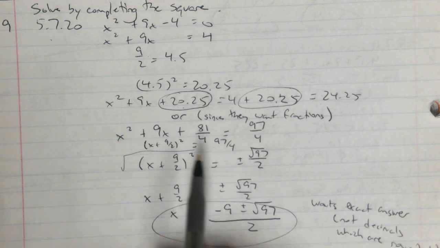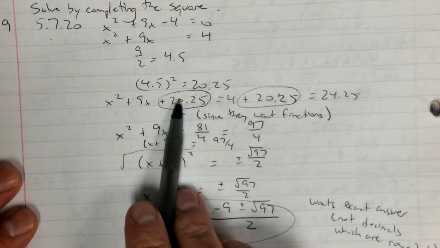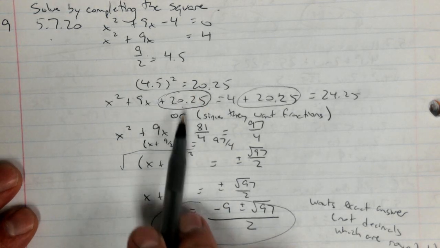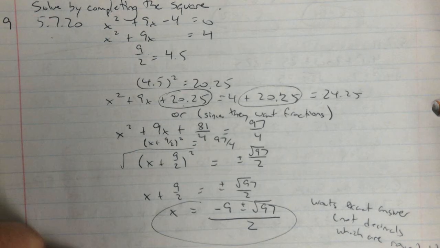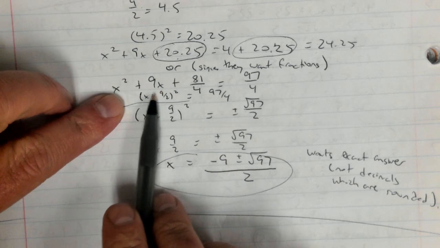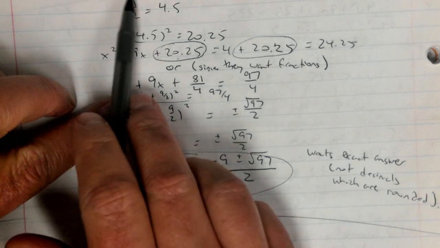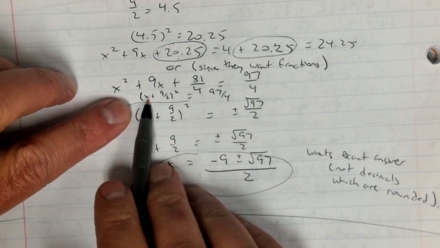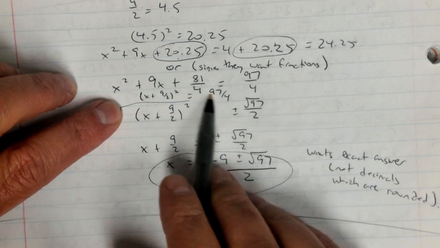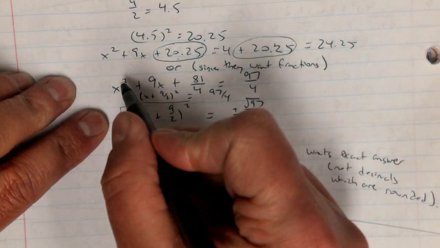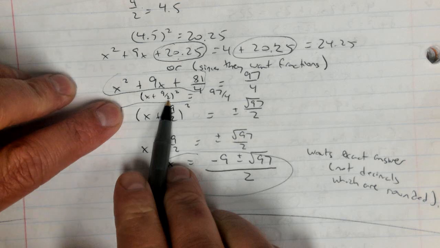Okay, so that's how we come up with those fractions. Also, you could just think, well, it's 20 and 1/4, and 20 is the same thing as 80/4. So there is a way to do it mentally. But anyway, the next step is you would divide. You have your 9 halves, divide your 9 by 2, and so this would turn into x plus 9 halves squared equal 97/4. So like we said before, this part turns into x plus 9 halves squared.